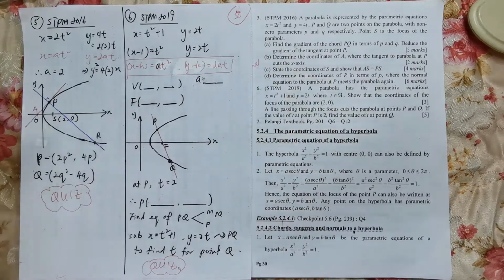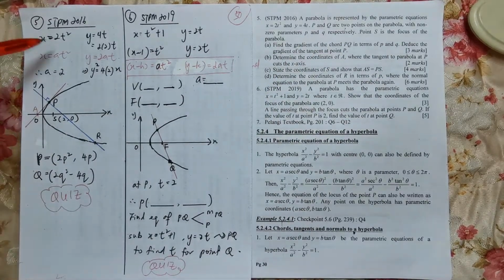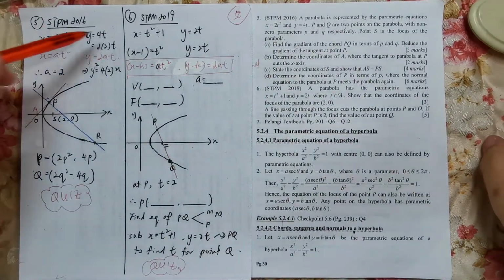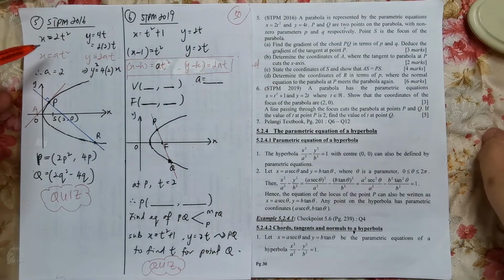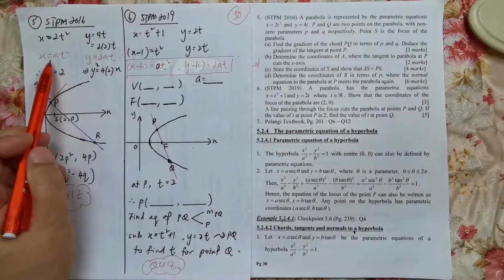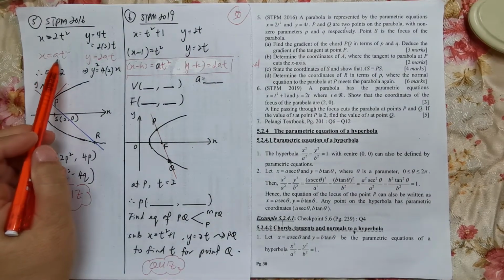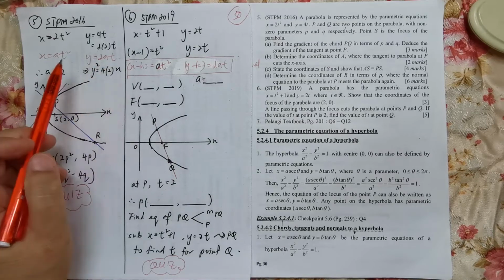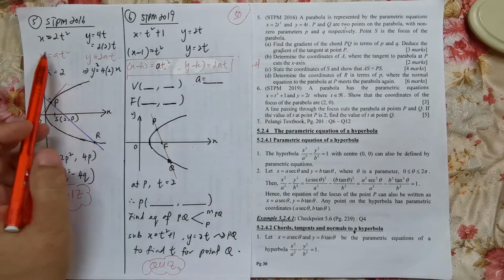Right, so I sketch the diagram. These are the parametric equations given to you. I always compare to the standard one. The standard parametric coordinates for a parabola are x equals at squared, y equals 2at. So from here you are clear.